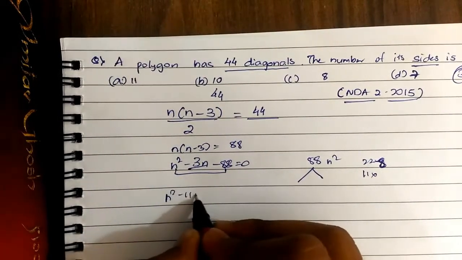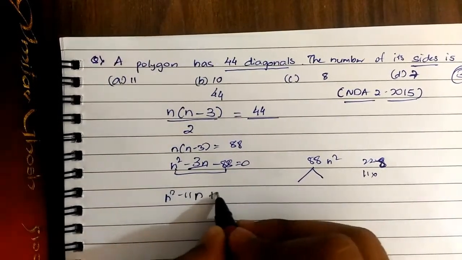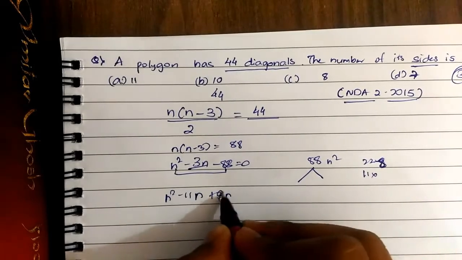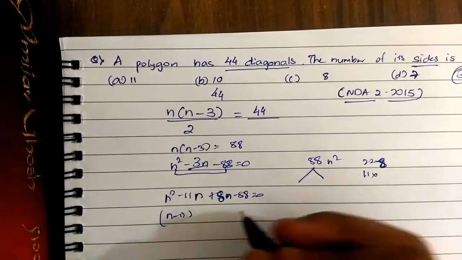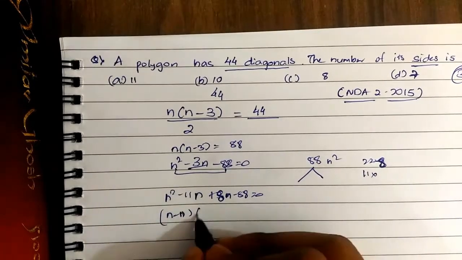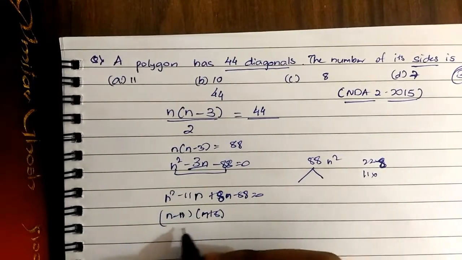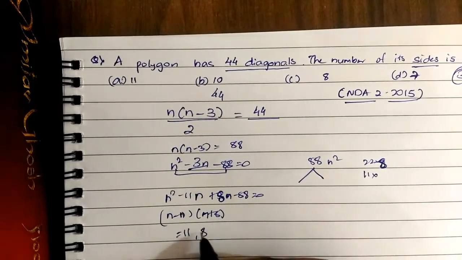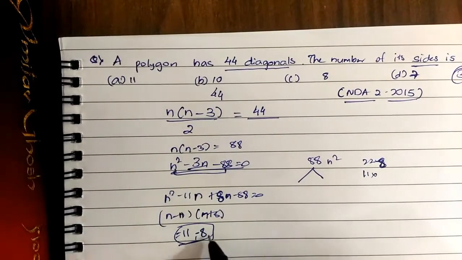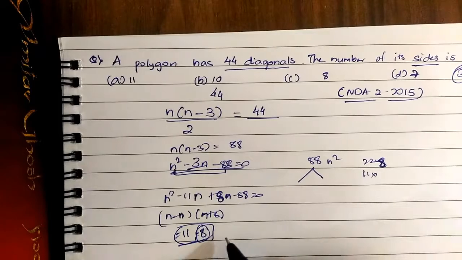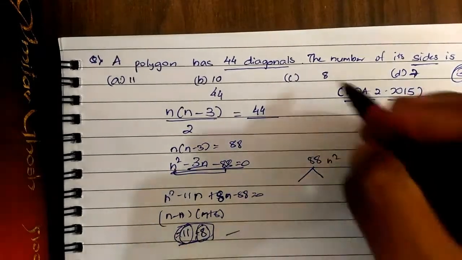So n square minus 11n plus 8n minus 88 is equal to 0. So it's (n minus 11) into (n plus 8). So the values are 11 and minus 8. These are the roots of this equation. So only 11 will fit in here, because minus 8 is not possible. A polygon cannot have negative sides. So 11 is the answer.